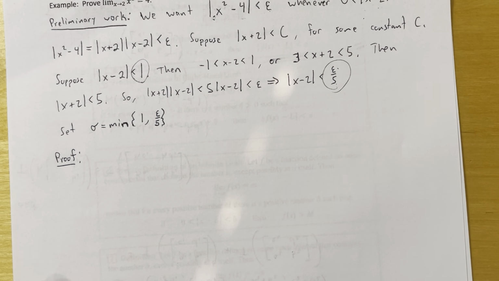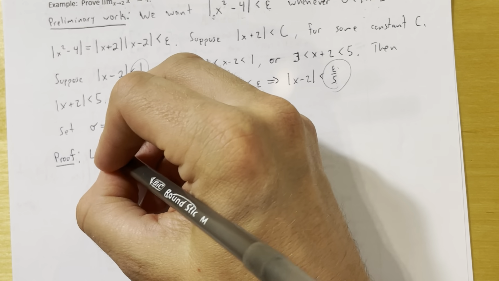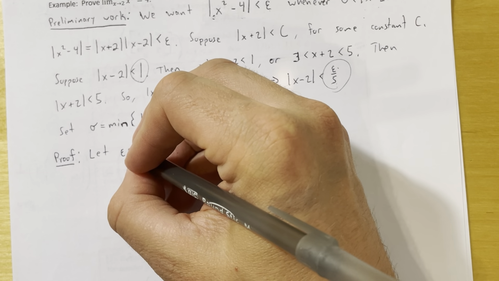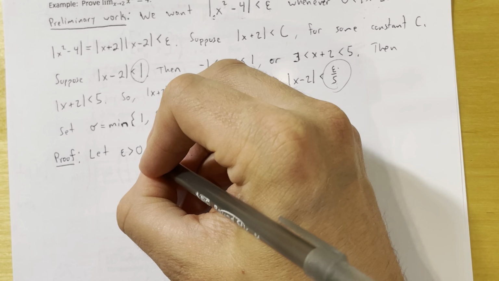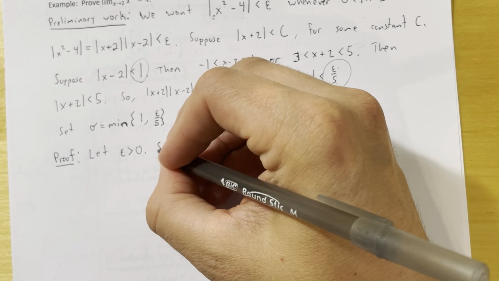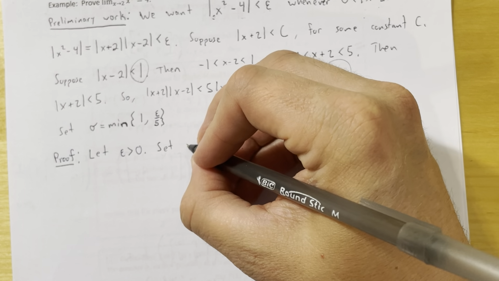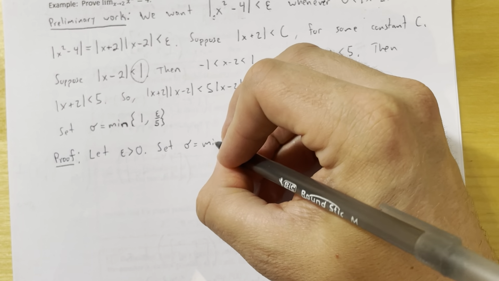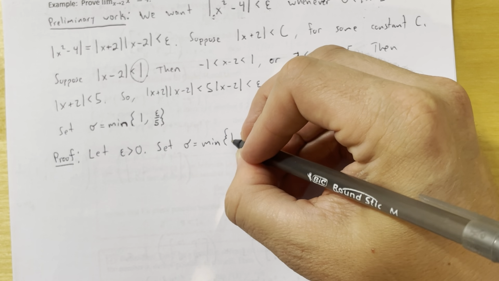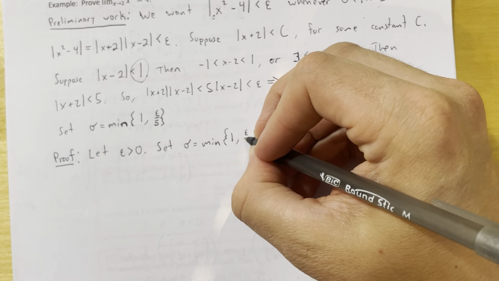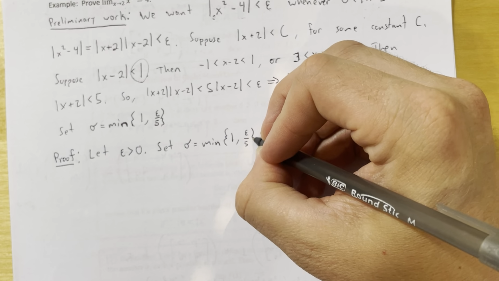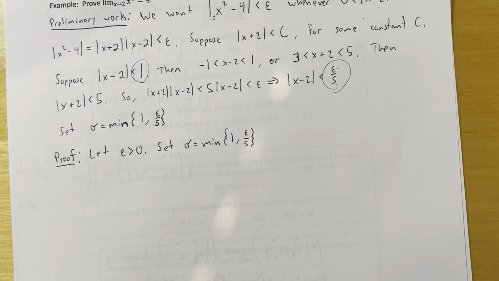Okay, so remember how we start our proofs. We always write let epsilon be greater than 0. And then we use our preliminary work to come up with the next statement. Set delta equal to the minimum of 1 and epsilon over 5. Okay?